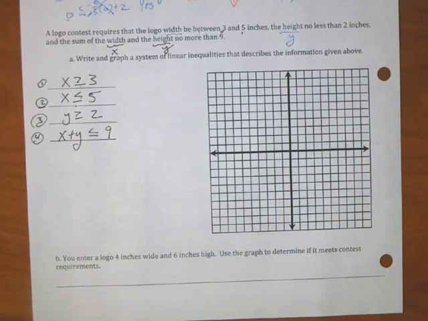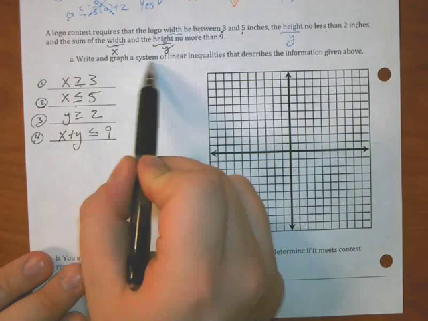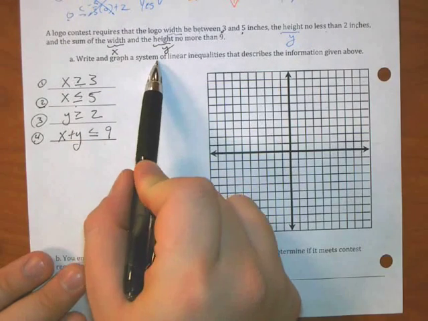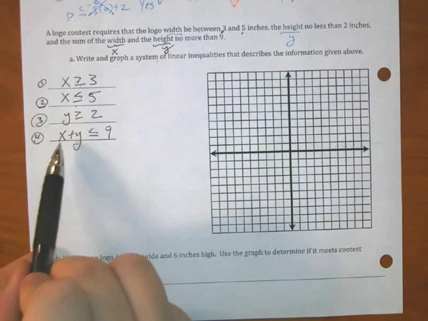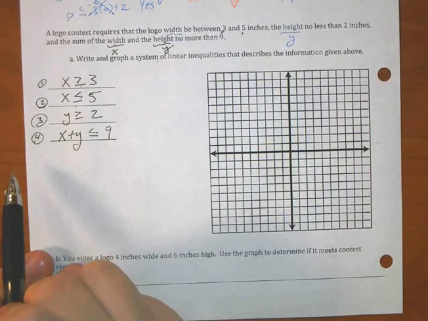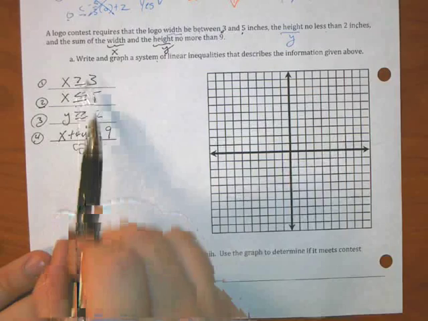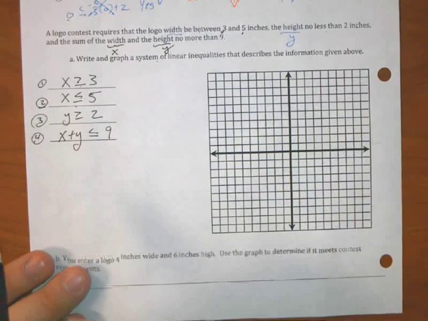Okay. Now I'm going to graph this system. Well, that's not that bad because 3 of these 4 are just horizontal or vertical lines. So there's not a ton of thought to go into 3 of these 4. Okay.